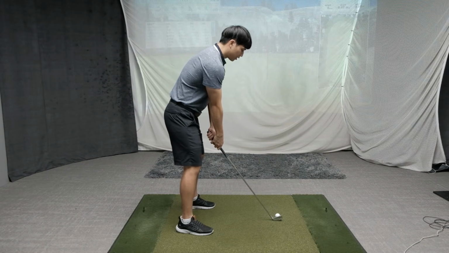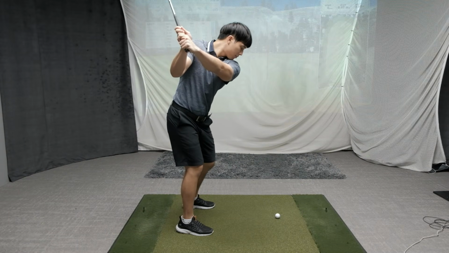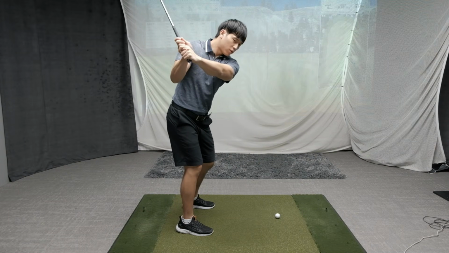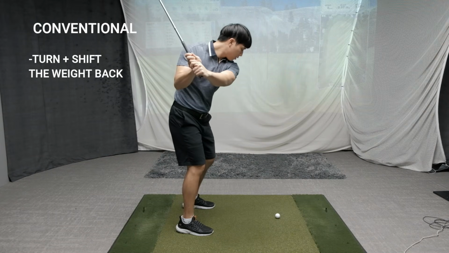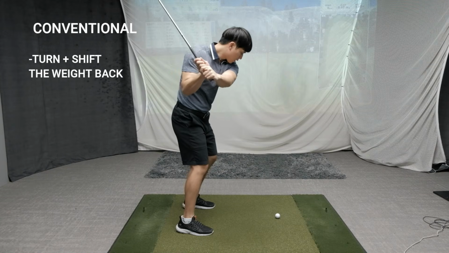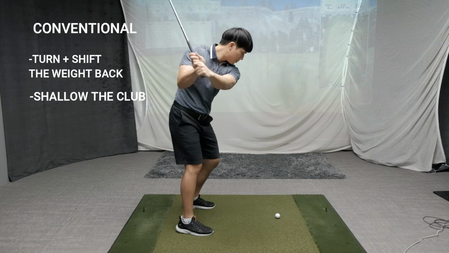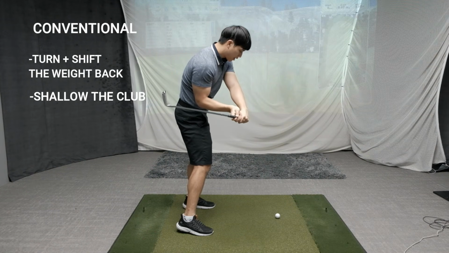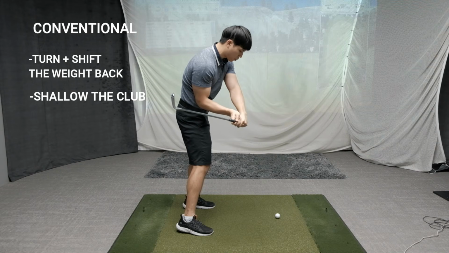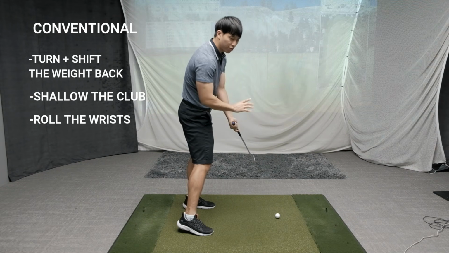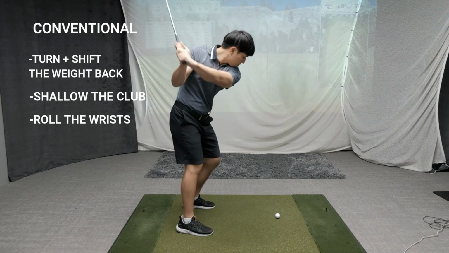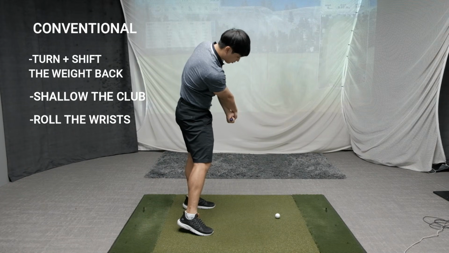So the other key difference happens in transition from the top of the swing down into impact. If we get into that typical conventional backswing here, from this position you're often told to really turn the hips and get the weight back onto the lead side while trying to shallow out the club. Now from here, in order to square up the face, you'll have to roll the wrists and almost throw the club head past your hands, like this.